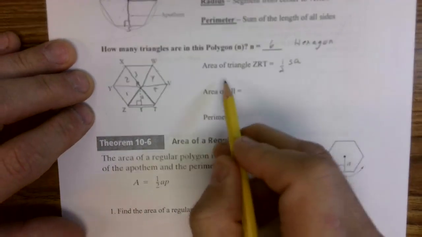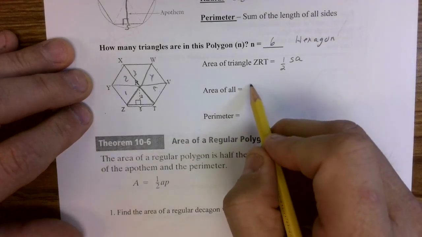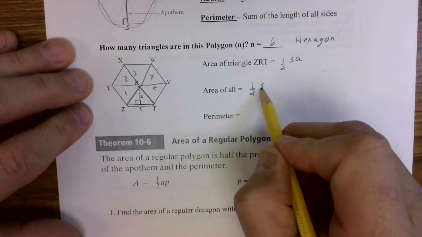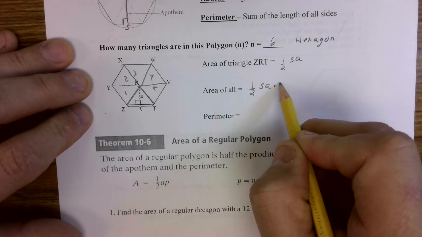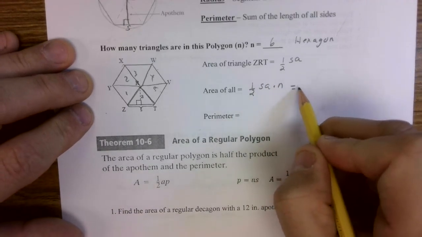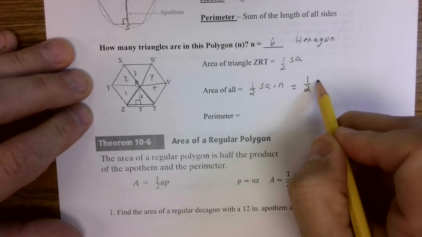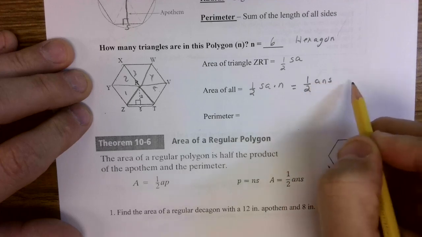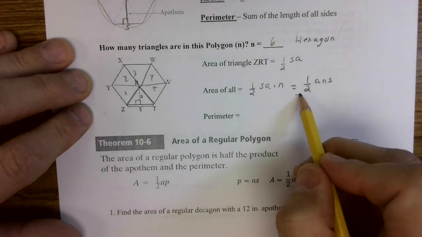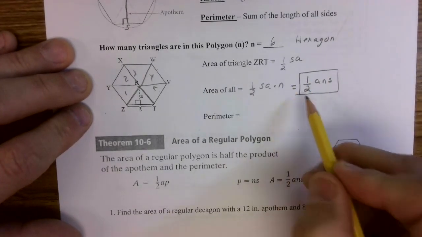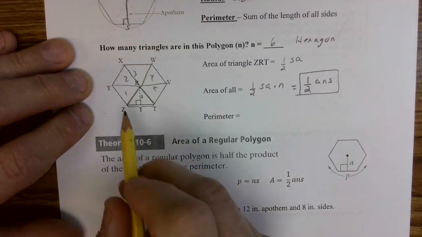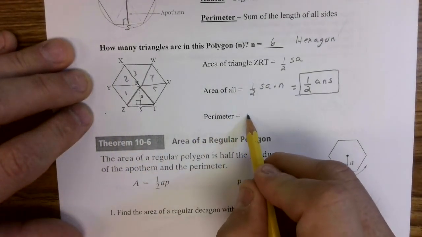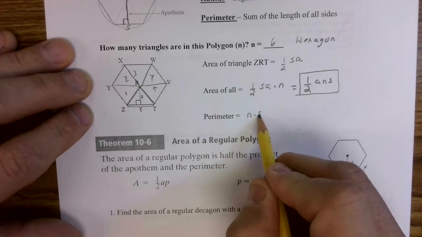Now if we wanted to figure out the whole thing, it would be 1/2 S A times the number of sides. So that's how we get the formula 1/2 A N S, if we put them in alphabetical order. That is the formula for the area of a regular polygon. The perimeter would be our number of sides times our side length.